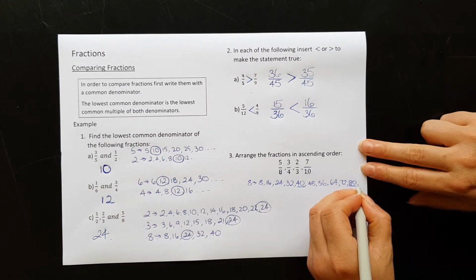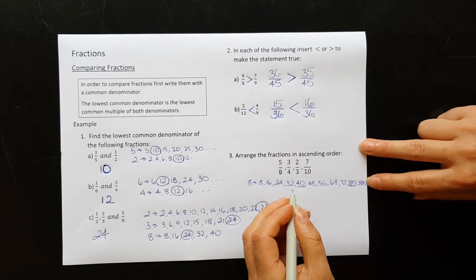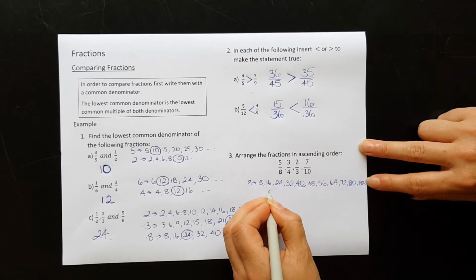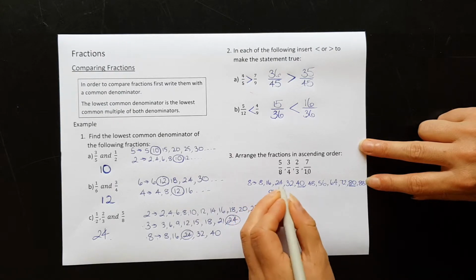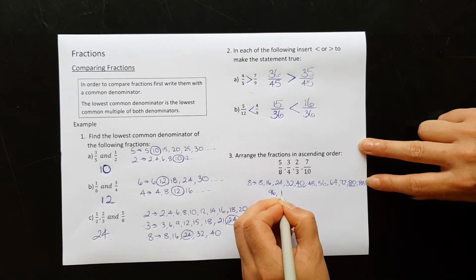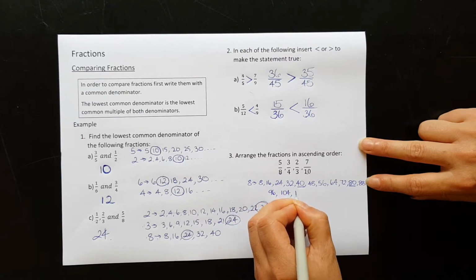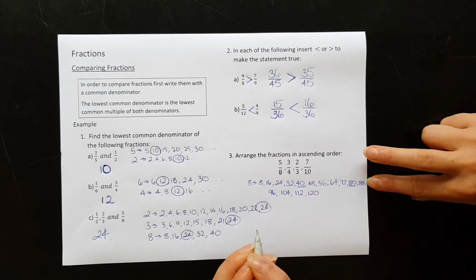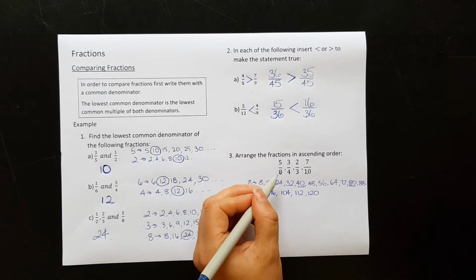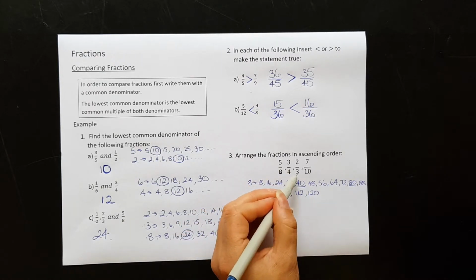We can keep going to 88. Adding on another 8, we're going to get 96. Then adding on another 8, we're going to get 104. Adding on another 8, 112, and 120. Okay, it works for the 8 because we're just on 8 times tables.